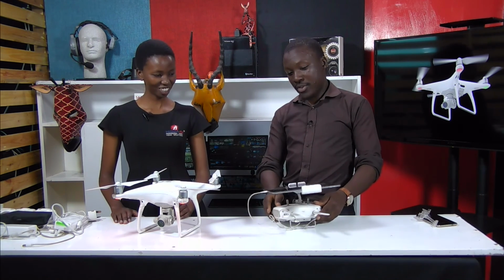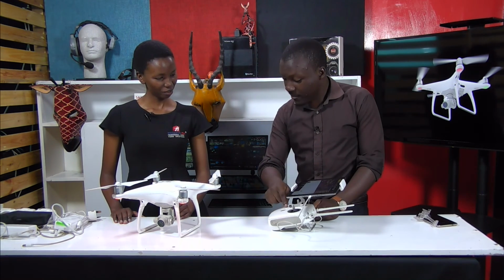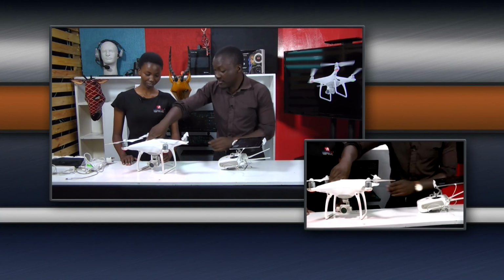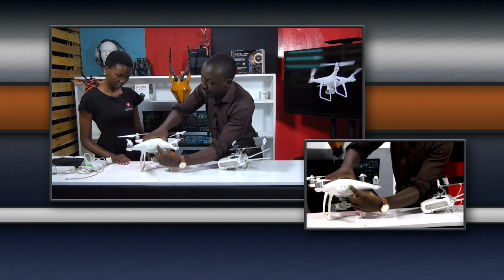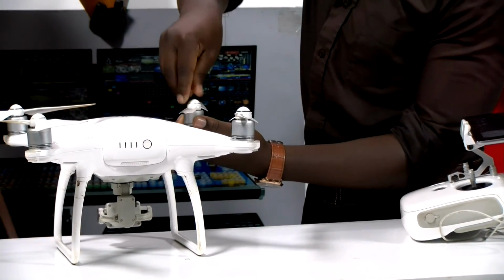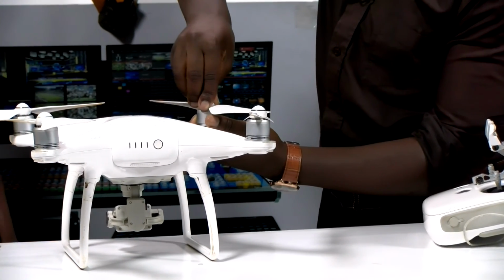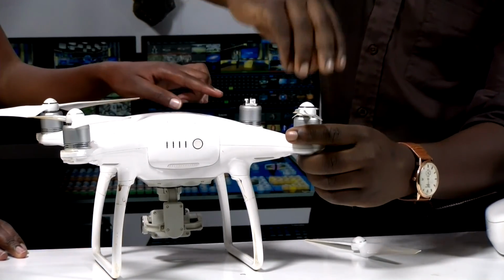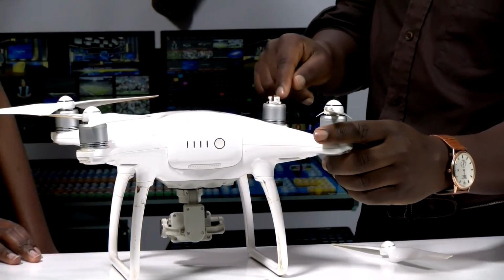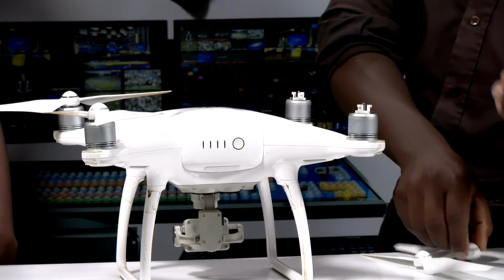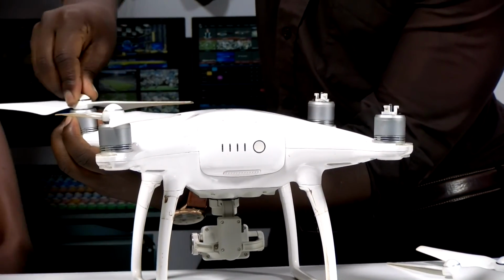Turning it off, same thing, press and hold. We are done with that. Same thing here, press and hold. We are not done. Push and rotate anti-clockwise, pull up. Because you might mess with this, you must be very, very careful. Same thing, push, rotate clockwise, up.